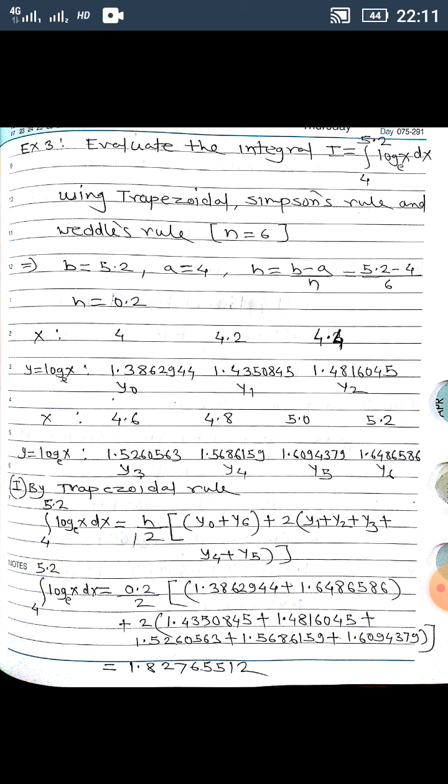So we have started from 4 and ended with 5.2. Our limits are 4 to 5.2 and corresponding function values we have calculated. Now we calculate the trapezoidal rule first. 4 to 5.2 log x to the base e dx is h by 2, first and last. Now numbering is there: y0, y1, y2, y3, y4, y5, y6. So n is 6 here, so we can apply all the rules. Trapezoidal rule: h by 2 times (y0 plus y6 plus 2 times (y1, y2, y3, y4, y5)).